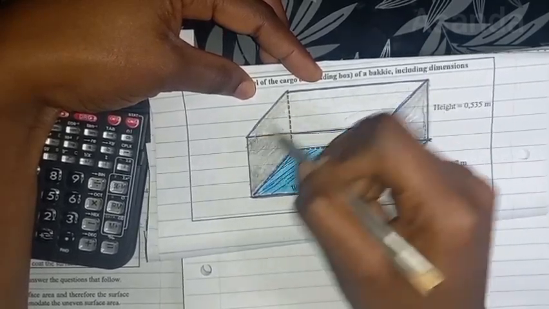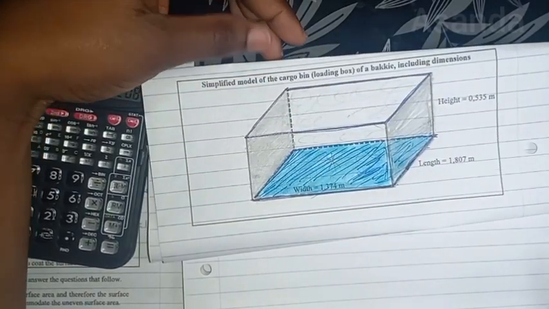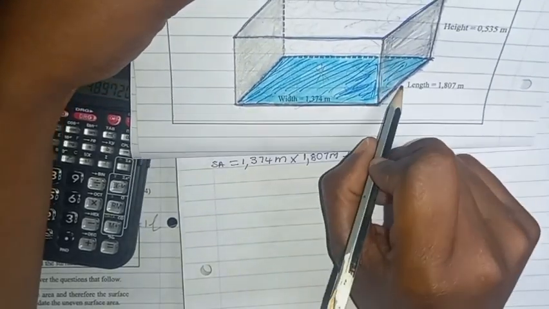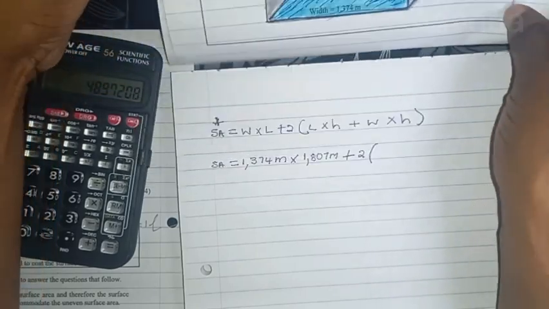Okay, we did it. Yes. We painted that side now. This side and this side is the one that we're painting when we say length times height. It has a length and it also has a height.